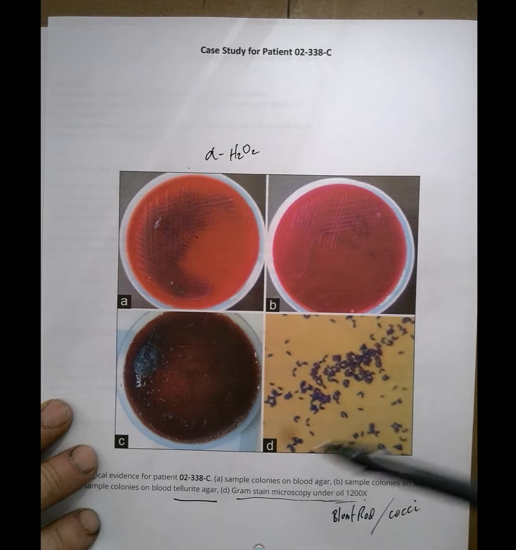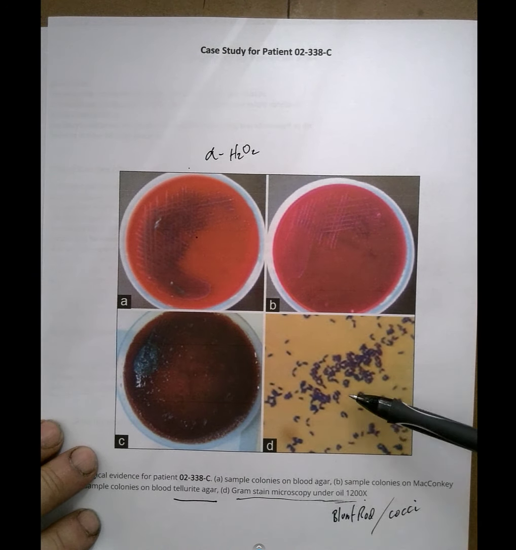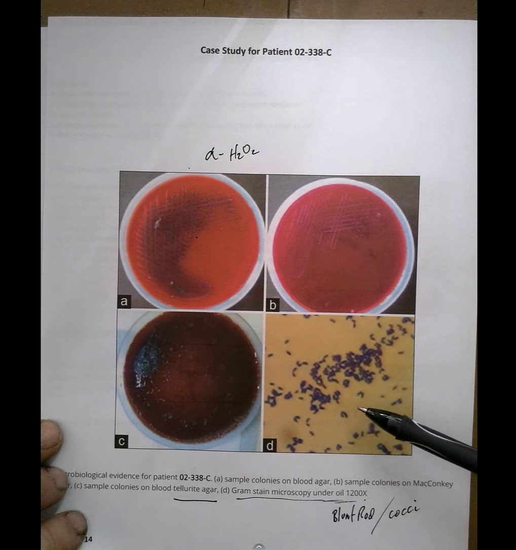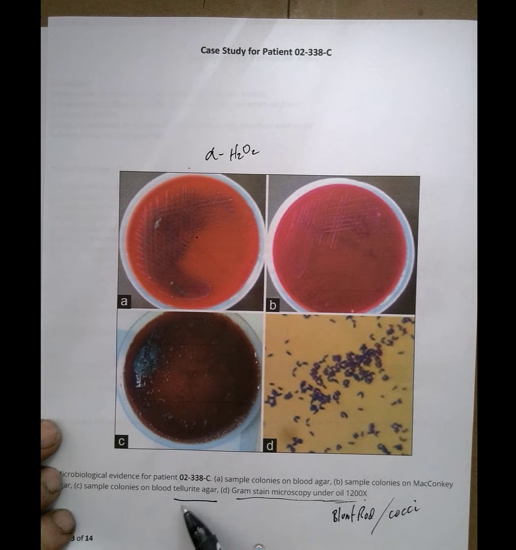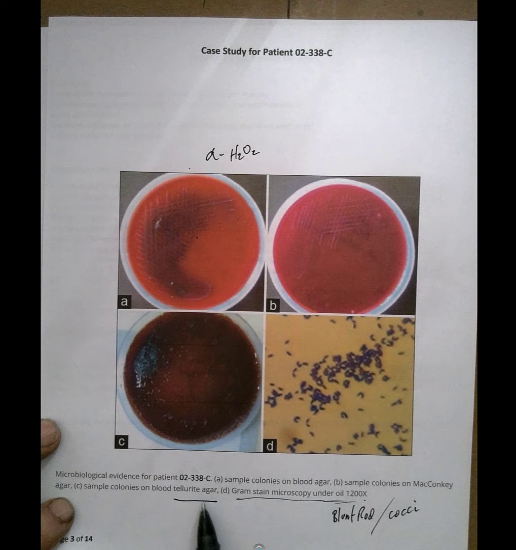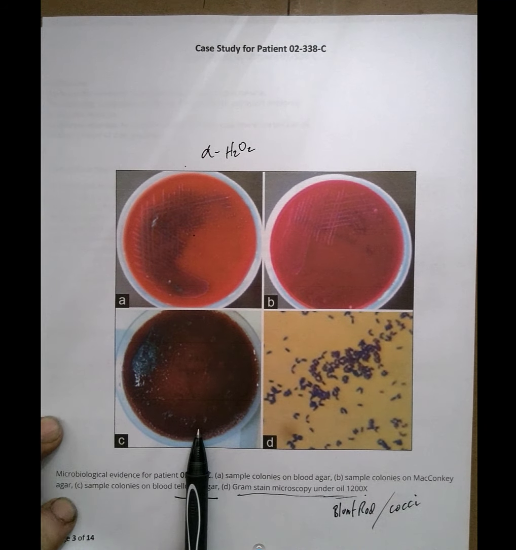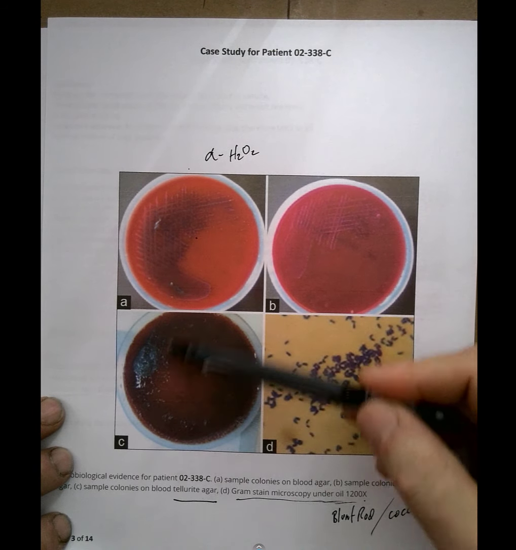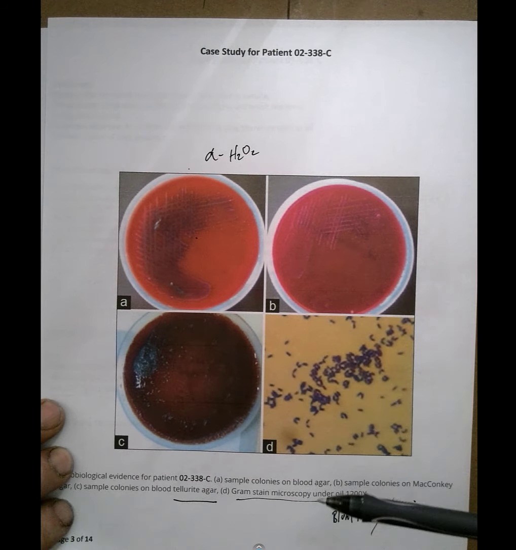You can see early on, it really doesn't look too much like cocci to me. These look like blunt rods. But it really depends on the media in which you grow these. And this was grown on a tellurite agar, and a lot of times the microbiologists will do that as a screening just to confirm the types of organisms. And this is starting to reveal a little bit of information.